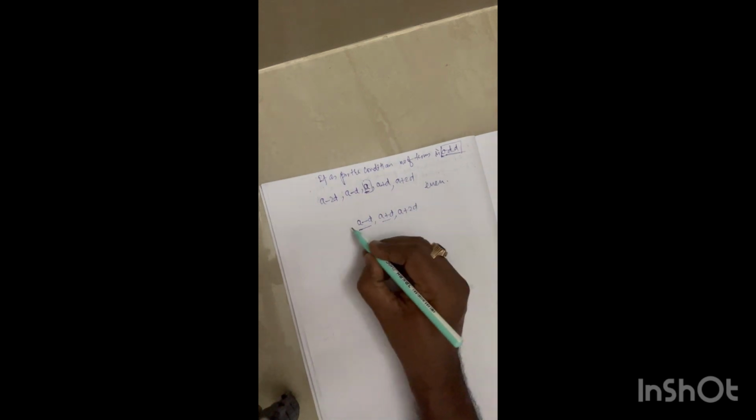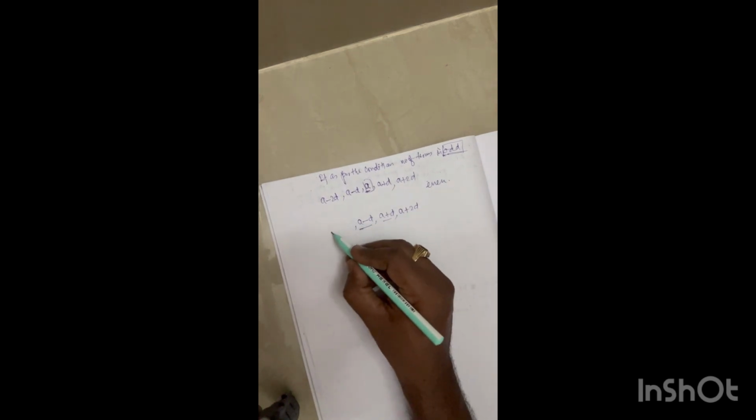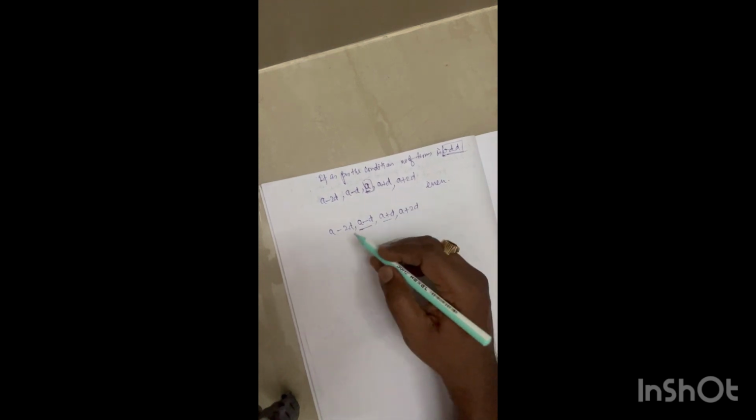If it is 4, the next even number, the same rule applies: on the left-hand side you go on subtracting d, and on the right-hand side go on adding d. This way you will get the terms.